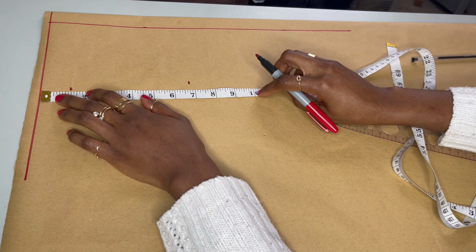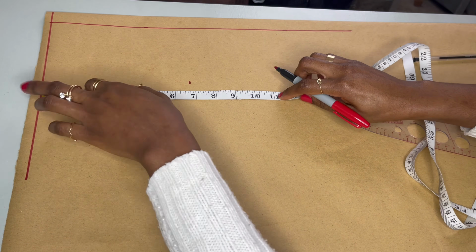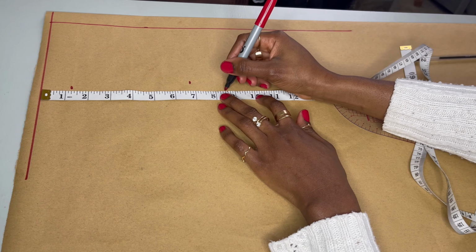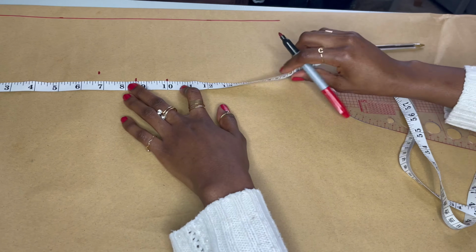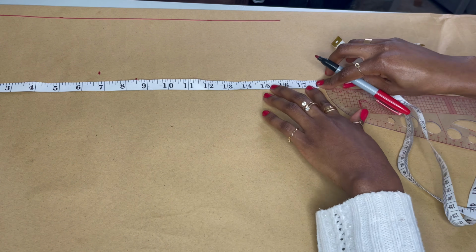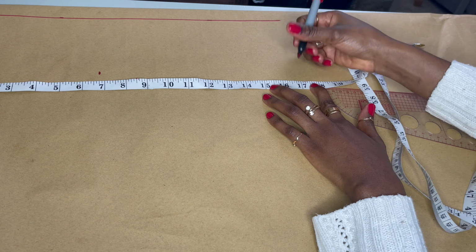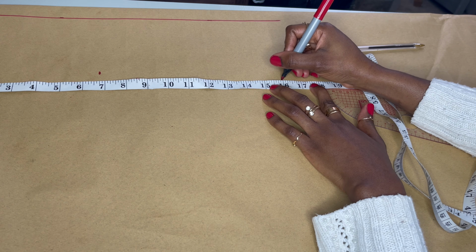Then I'll go back to my shoulder line and then mark my chest, which is 8.5, my bust, which is 10, and my half length is no longer going to be 17, it's going to be 16.